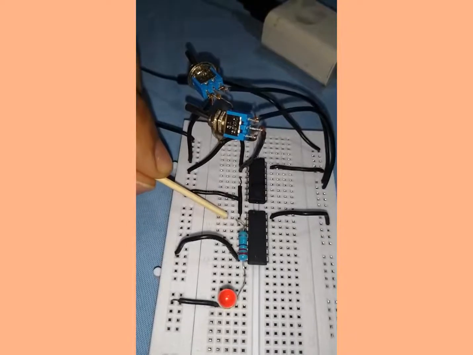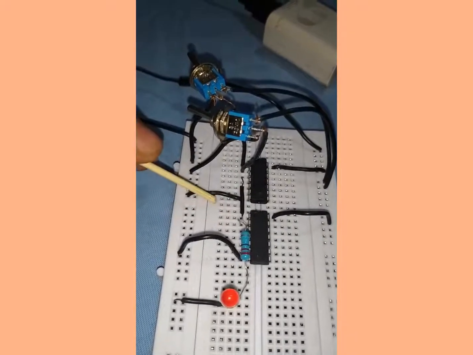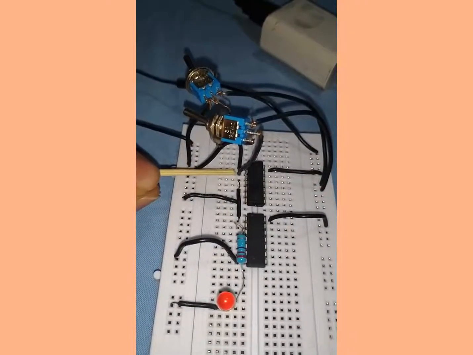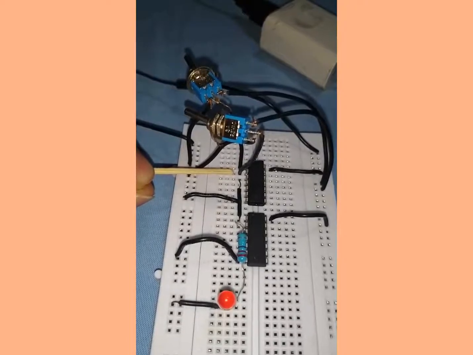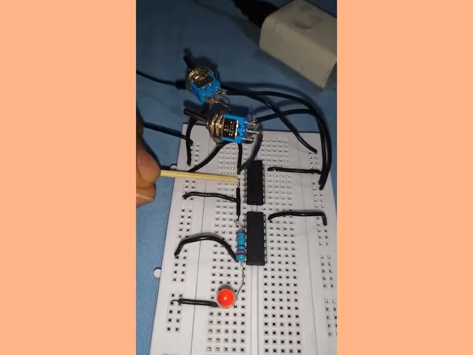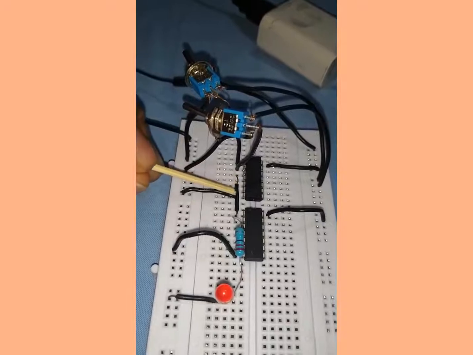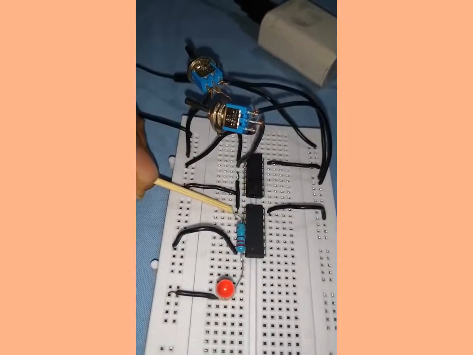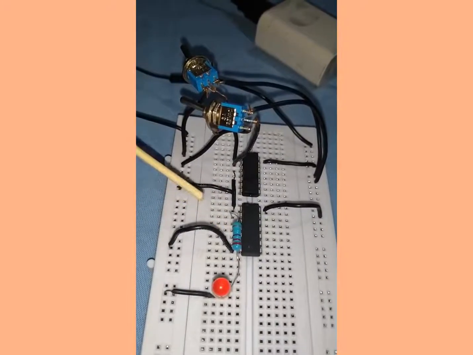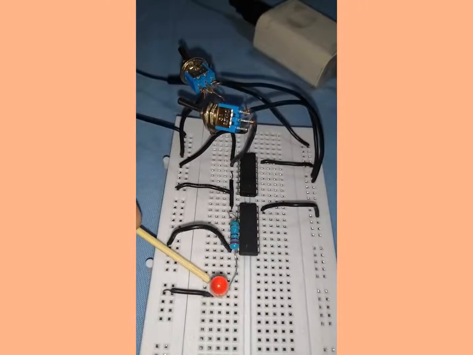because it will invert. For example, if I input 0 and 0, the output is 0. But I connect it to the NOT gate, so it will invert. The output will become 1.